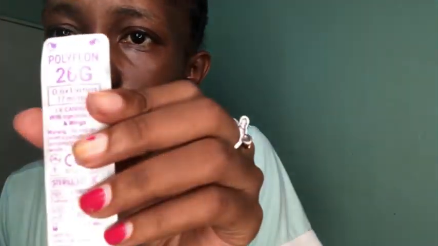Yes, I have a purple here and it is written gauge 26. I don't know if you can see, but it is written gauge 26. Green color represent gauge 18. I'm just confirming so that you be sure that it is gauge 18.